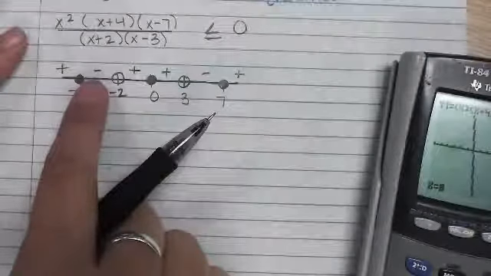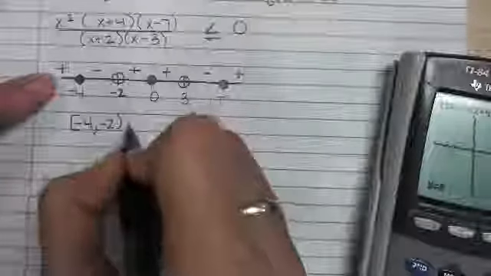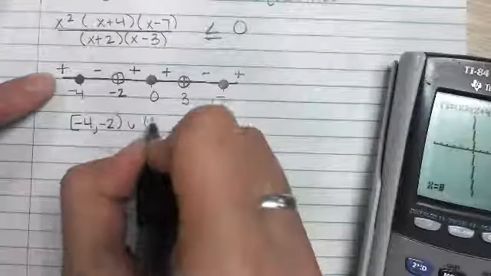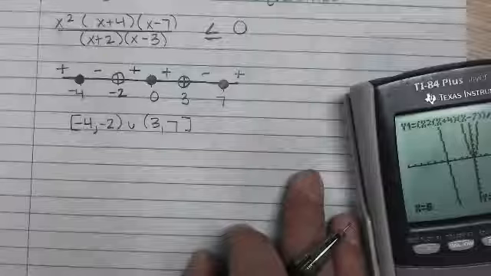The ones with the minuses, right? Because those are the ones where we were less. So I'm going to write down negative 4 to negative 2 and 3 to 7. And that's my interval of the x values that would work.